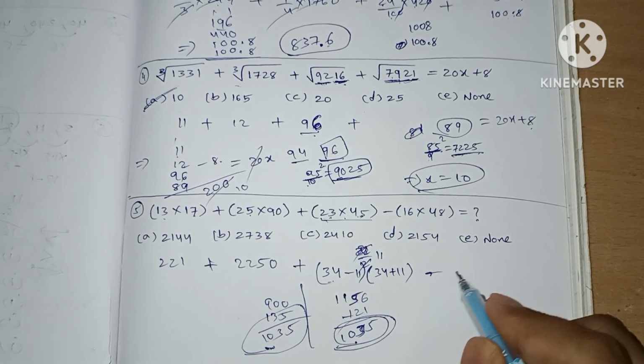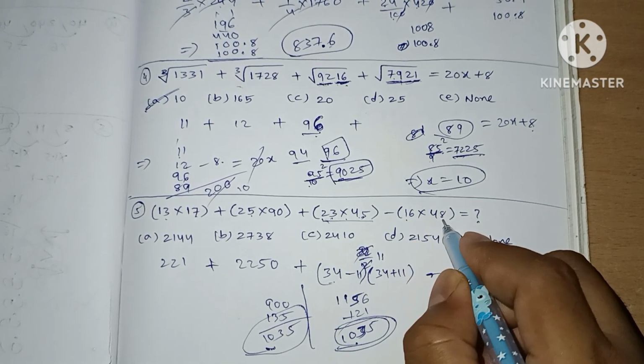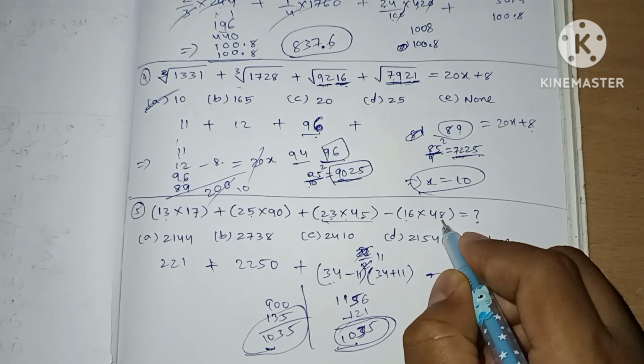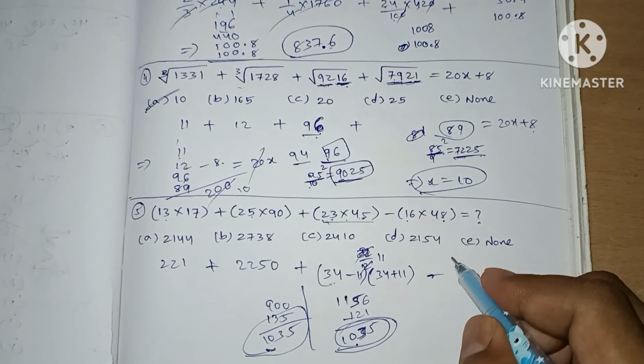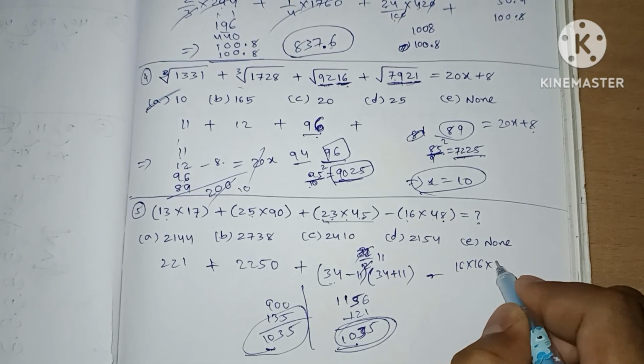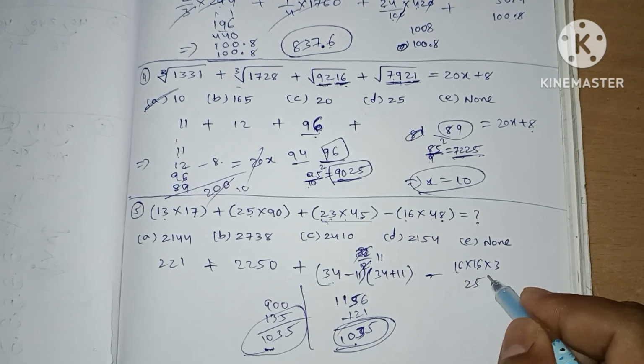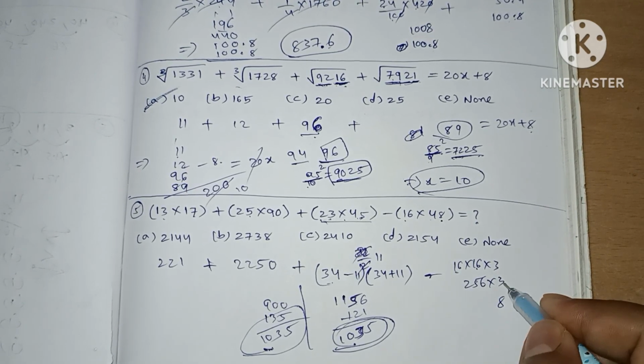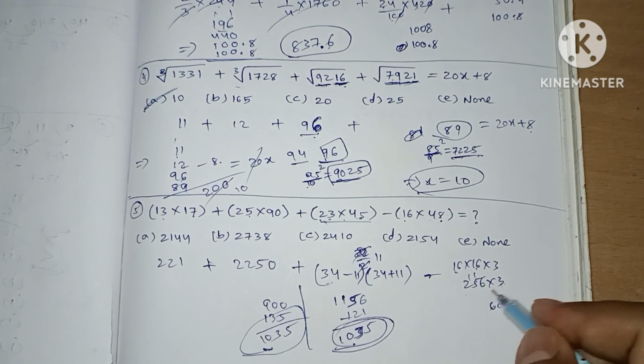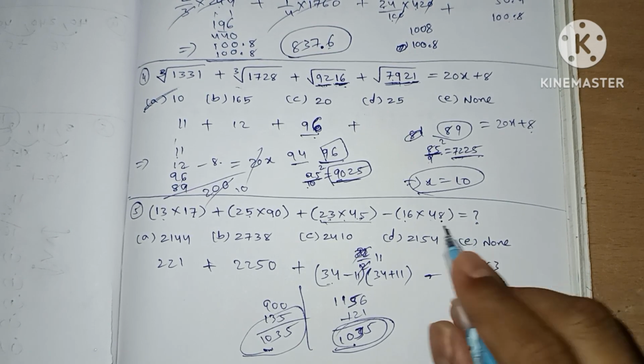Okay, minus 16 8 times. Wait a second, I can write this as 16 into 16 into 3. So 16 times 16 is 256, into 3. 6 3 times is 18, 6 5 3 times is 15, 16 6 7 is 768 for this one.